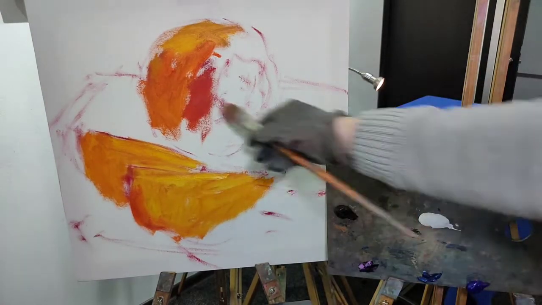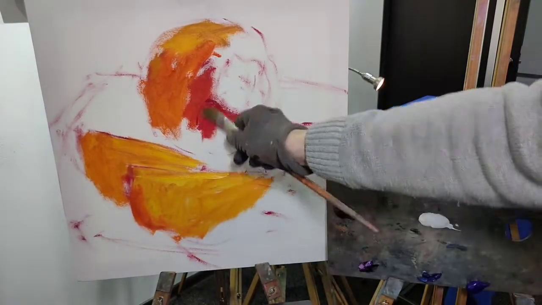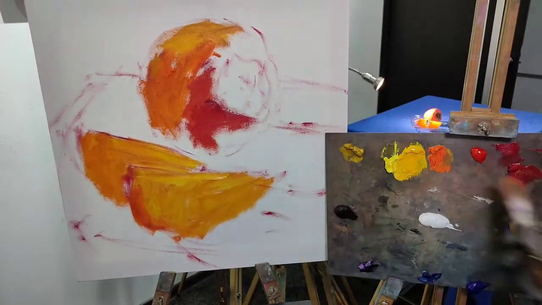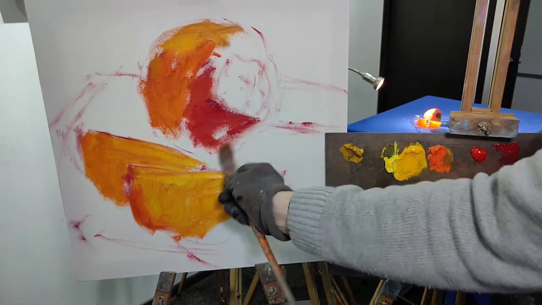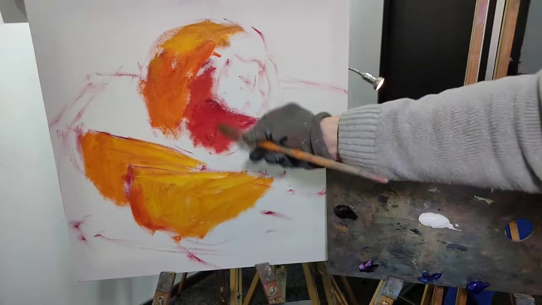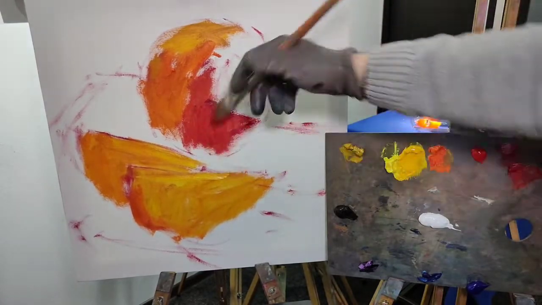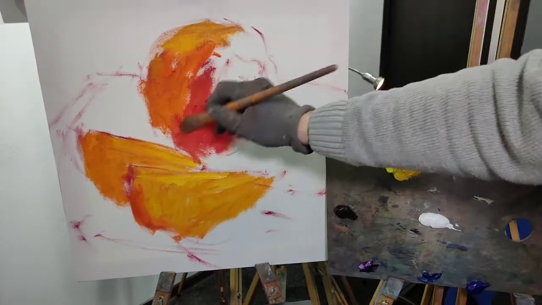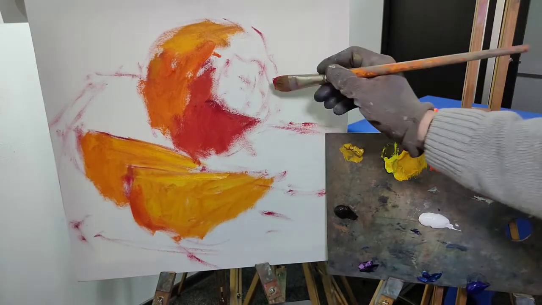Also adding some scarlet plus cadmium orange. I started working on the shadow of the persimmon. Here it is.